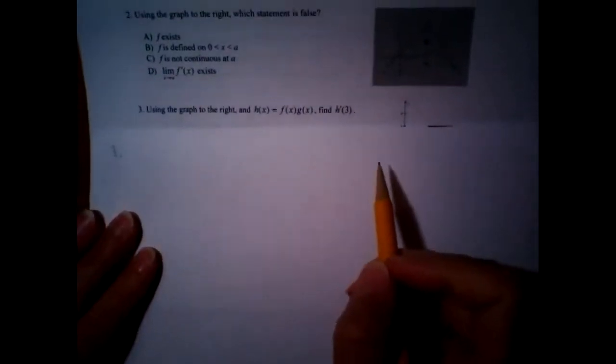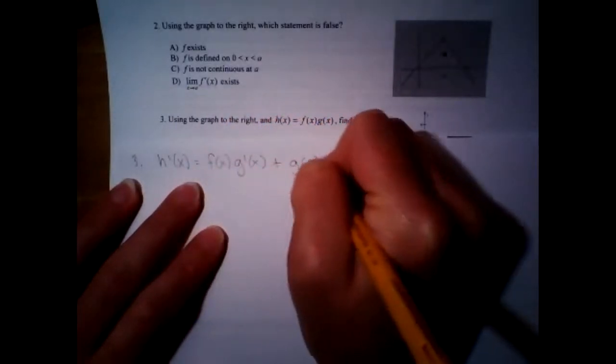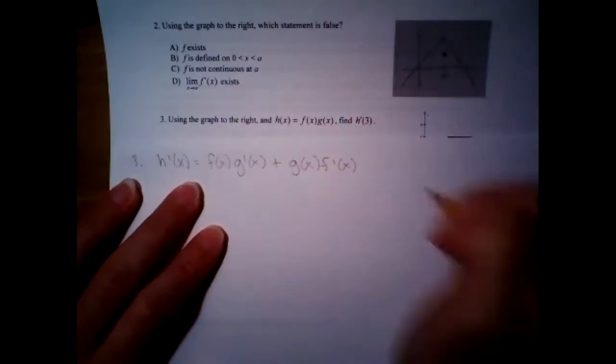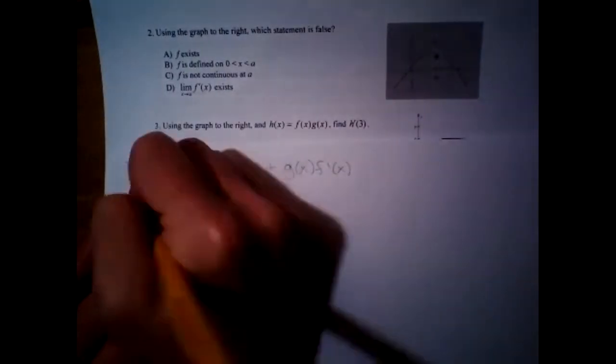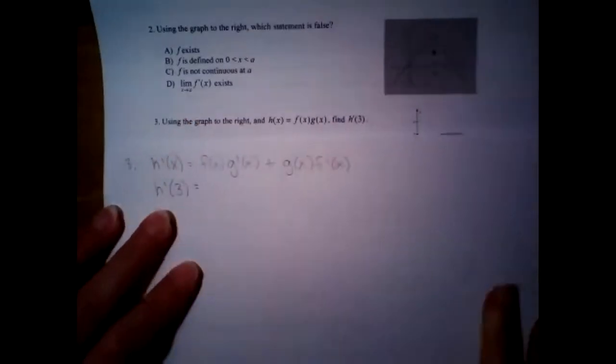All right, so we're going to write out the product rule and then we're going to evaluate it using those graphs. So h prime of x, it's going to be the first function times derivative of the second plus the second function times derivative of the first. That's just writing out the product rule. And now we're going to plug in 3. All right, so first f of 3.